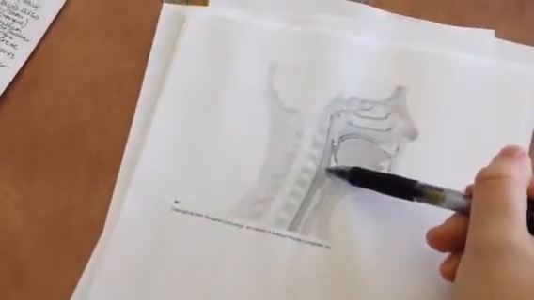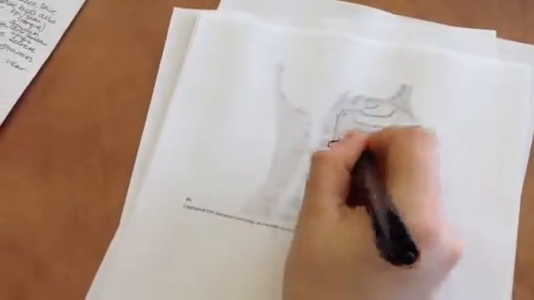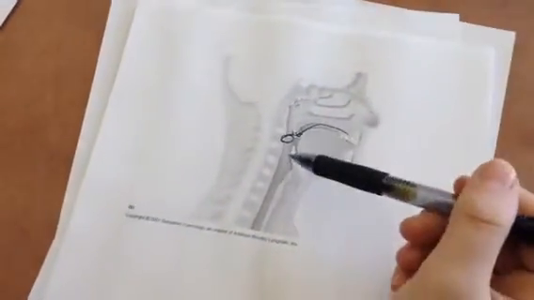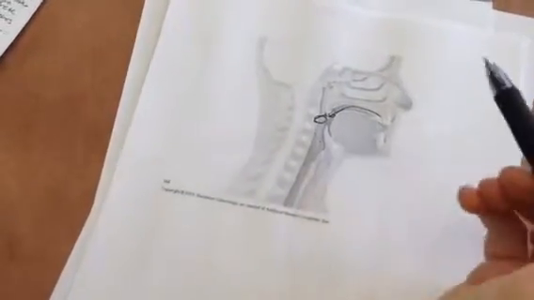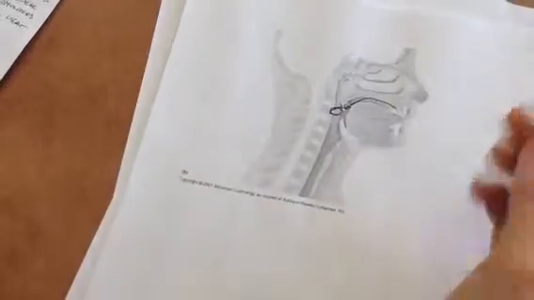Next, going away from the mouth, we have the pharynx, which is here, located at the back of the mouth. So when you swallow, it goes in this direction, and it's connected to the esophagus, which is this long hollow tube here. It connects the mouth to the stomach, and so forth.